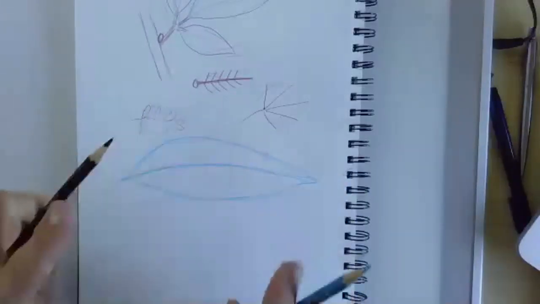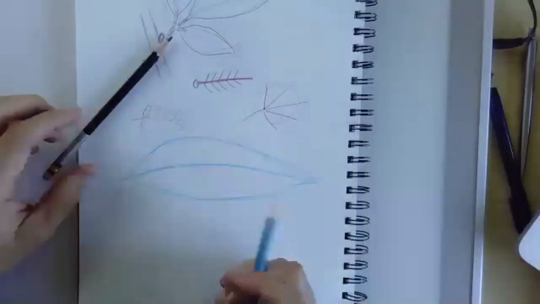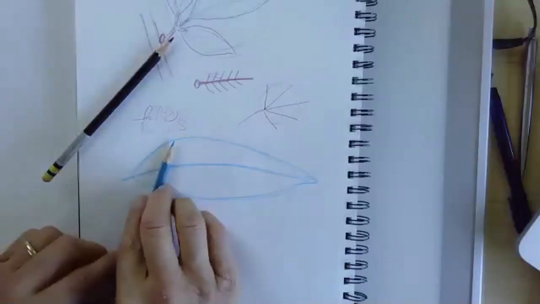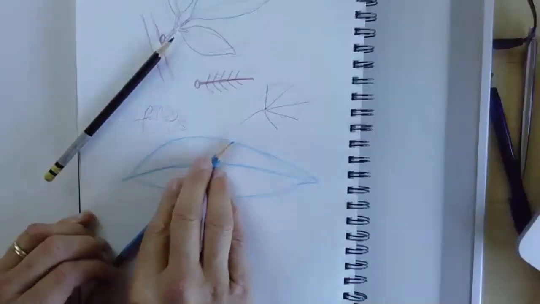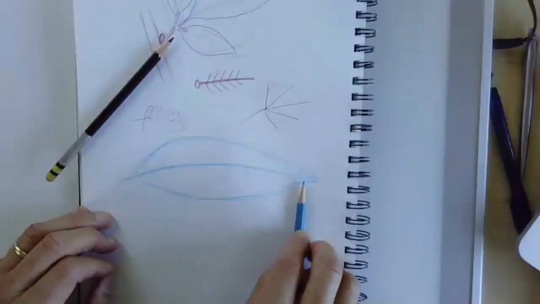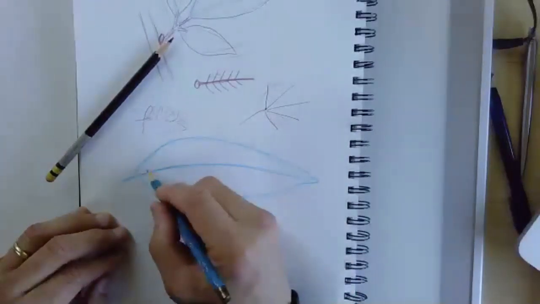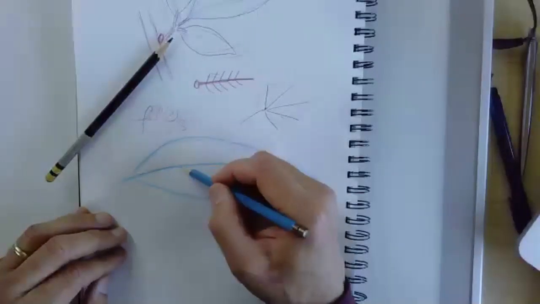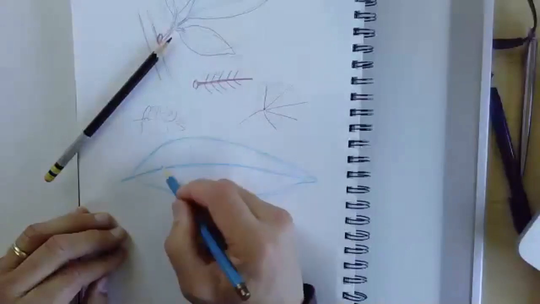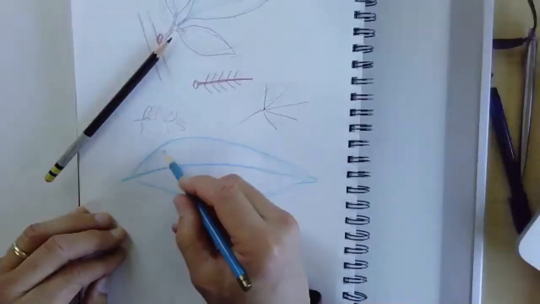But wait, before you go on to that, what I suggest you do is put in some lines showing the general angle that those leaflets are coming off the main branch here. If my leaflets are coming off straight, that's going to be different than if they are coming out at a forward angle.